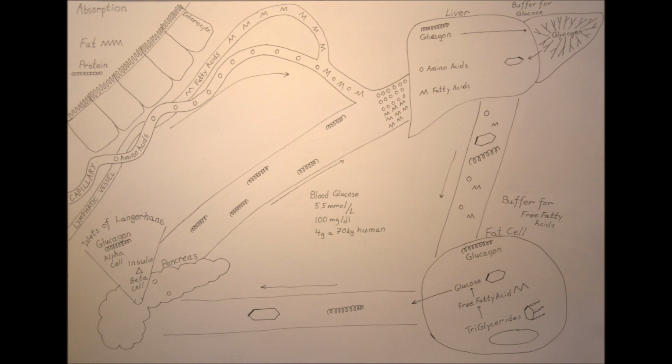Glucagon is taking out glucose from the fat cell, and then it's keeping the blood glucose at 5.5 because it's glucagon retrieving glucose. It's emptying the liver of storage. It's retrieving glucose from the fat cell. It's making space in the fat cell.